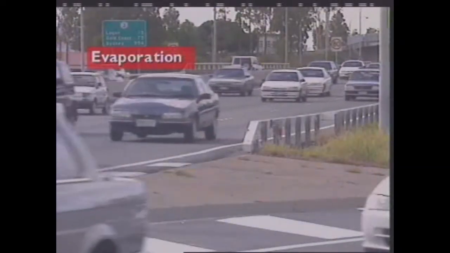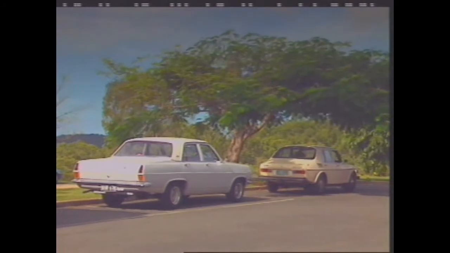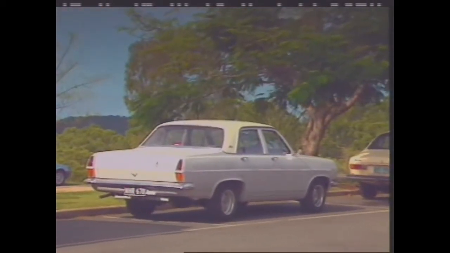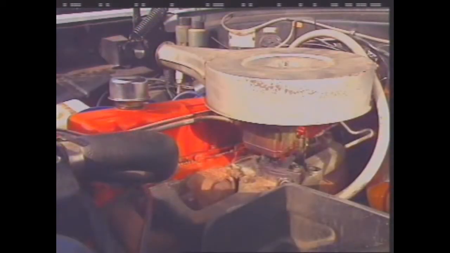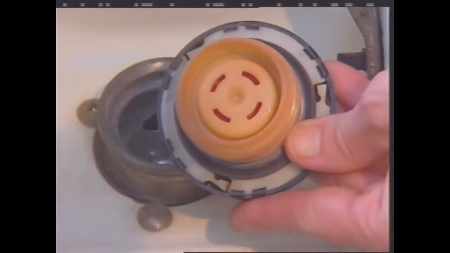This section examines evaporation emission control systems. Early vehicles vented the fuel tank through the filler cap into the atmosphere. Some of the fuel in the tank would vaporize. Some vapors escaped from the filler cap, some from the carburetor. Non-vented filler caps are designed to stop the exit of vapors.